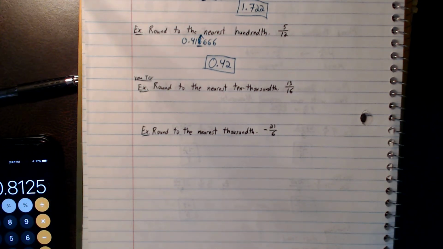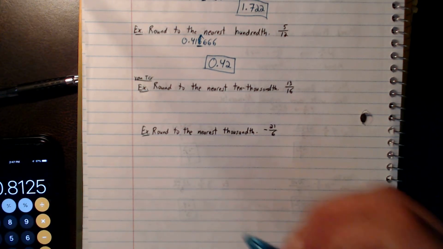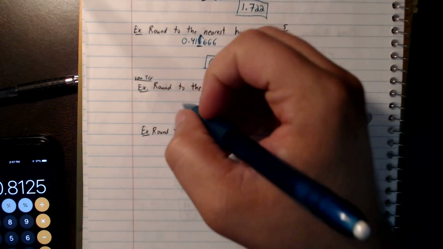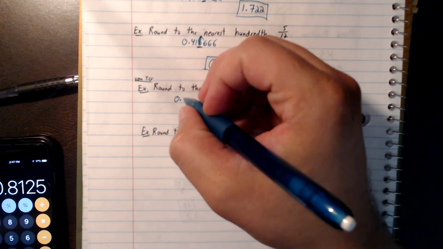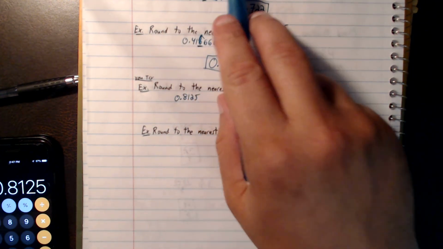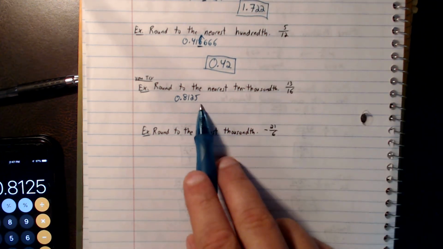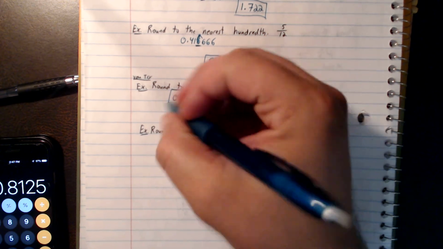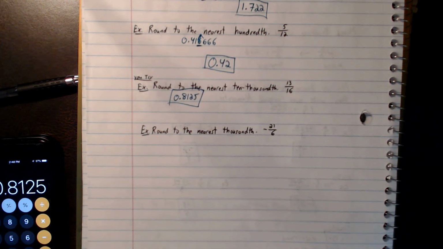Alright, if you did 13 divided by 16, they wanted you to do the nearest 10 thousandths. I don't actually think that would work, because I don't think they give you any more decimals after that, right? 1, 2, 3, 4, and then the 10 thousandths. So there was no 10 thousandths place, right? So we don't actually have to round. This is our answer.